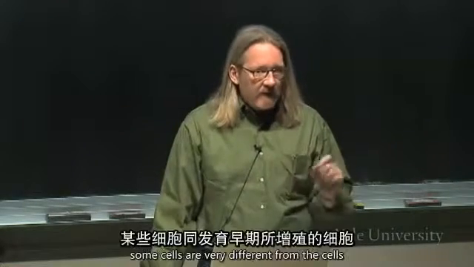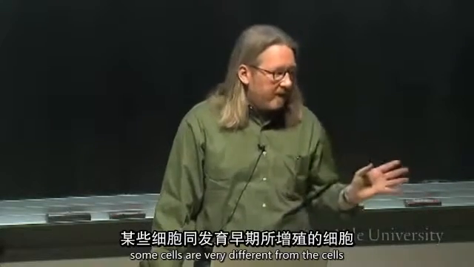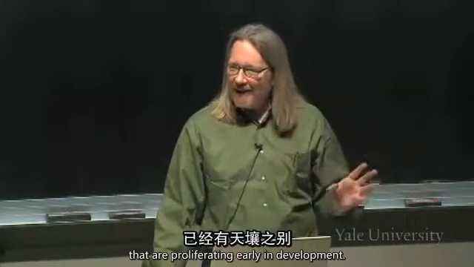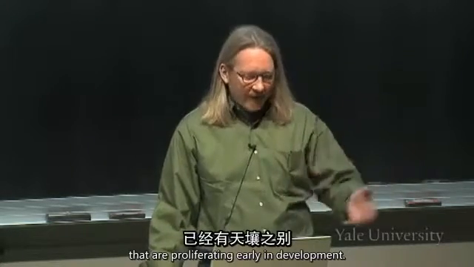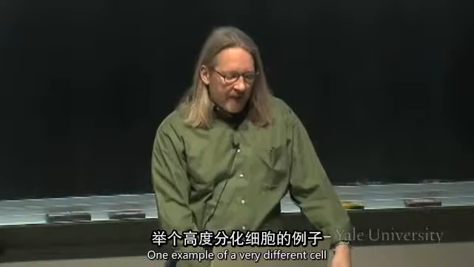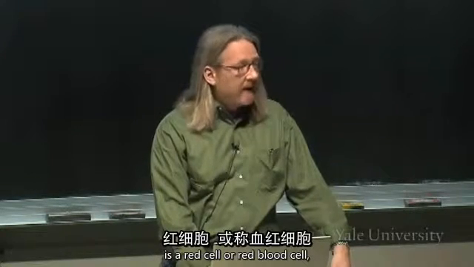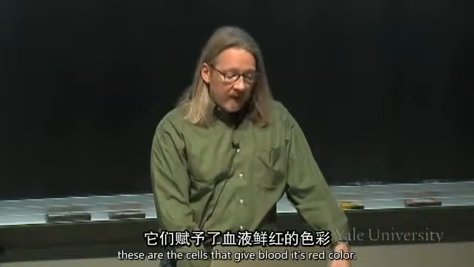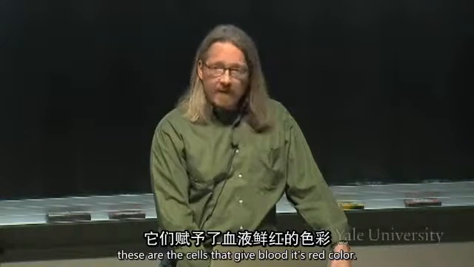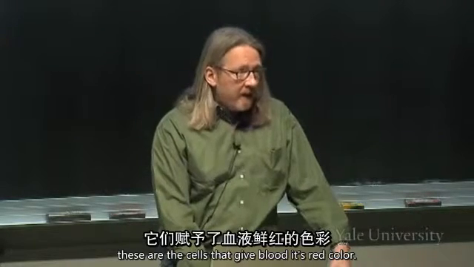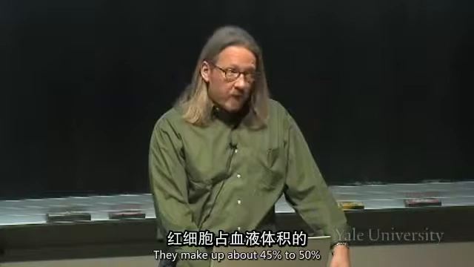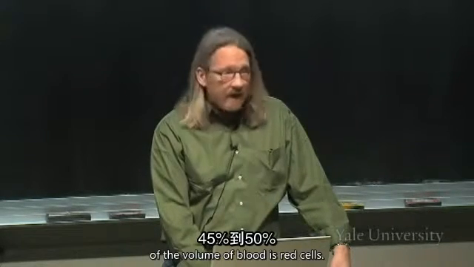And in fact, some cells are very different from the cells that are proliferating early in development. And one example of a very different cell is a red cell or red blood cell. These are the cells that give blood its red color. They make up about 45 to 50% of the volume of blood.